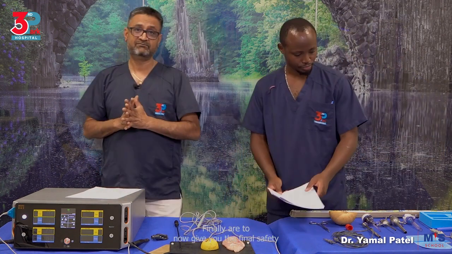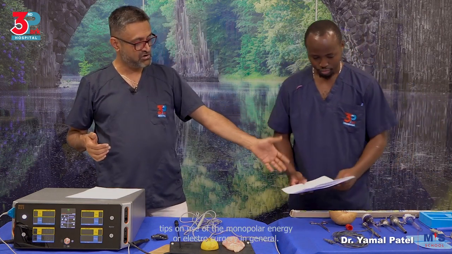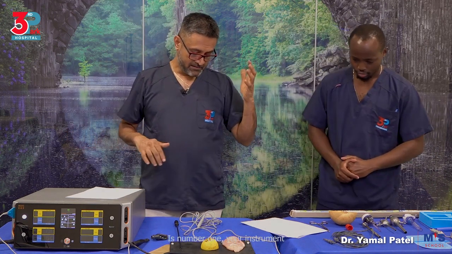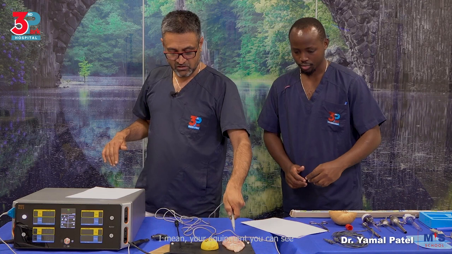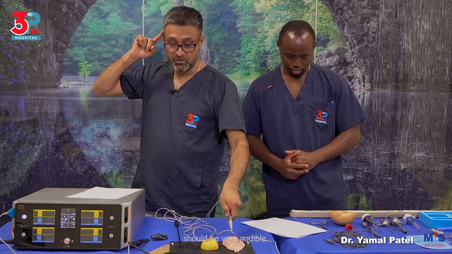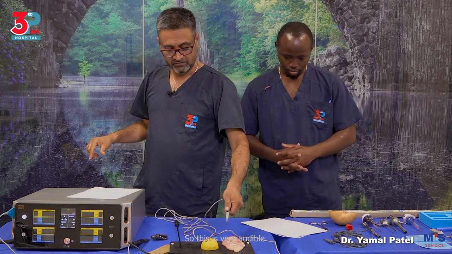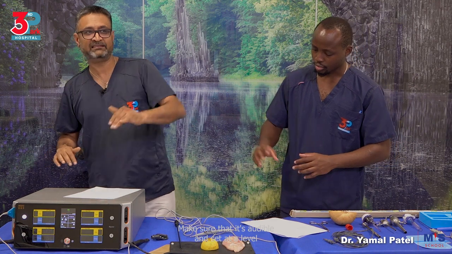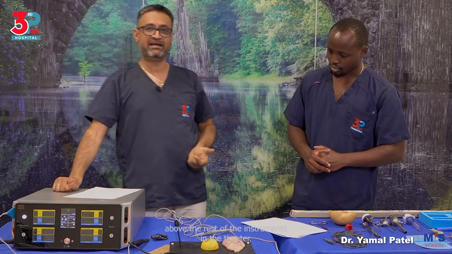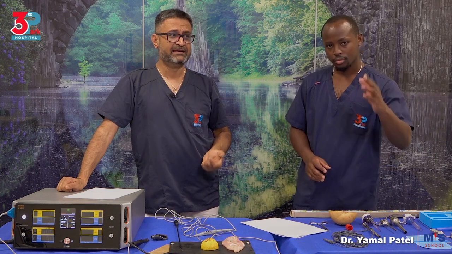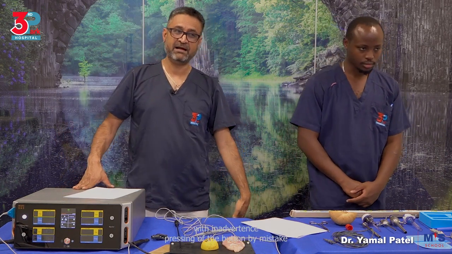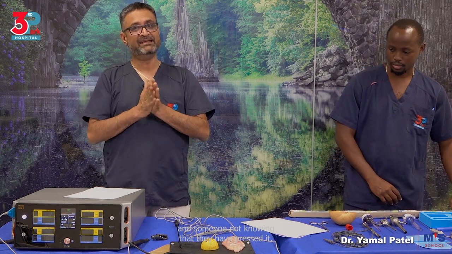Finally, to now give you the final safety tips on use of the monopolar energy or electrosurgery in general: number one, your equipment, you can see, should be very audible. So this is very audible. Make sure that it's audible and set at a level above the rest of the instruments in the theater. If it is set low, then you will have an issue with inadvertent pressing of the button by mistake and someone not knowing that they have pressed it.